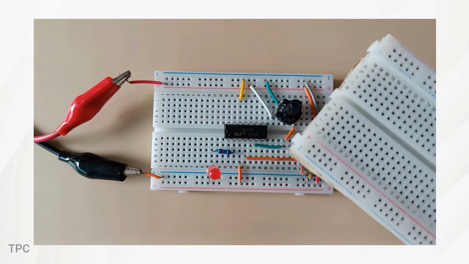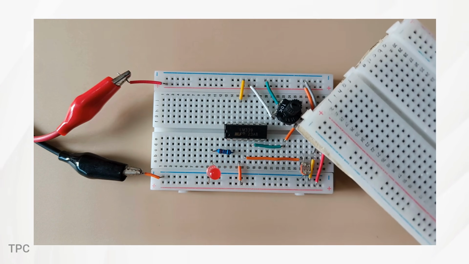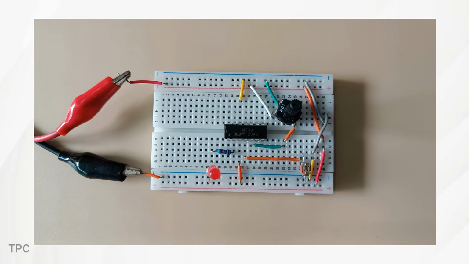You can see that happening here. When I cover the LDR, the voltage changes and the LED turns on, and when I expose it to light again, it turns off.